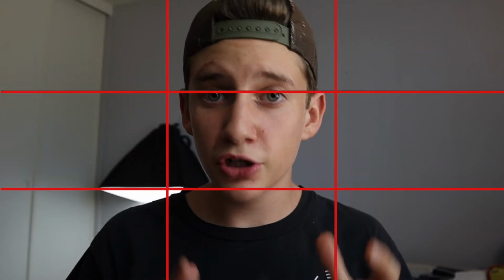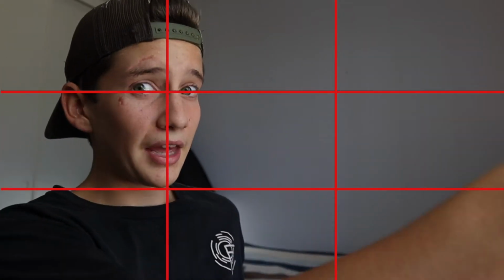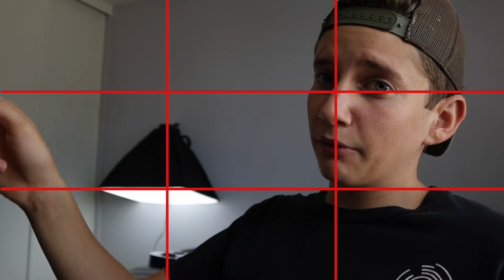So something like that should be pretty good, and make sure if they're on this side of the third that they're looking that way, or if on this side, they're looking that way. If they're on this side of the third and they're looking that way, it feels uncomfortable, and really the composition just doesn't feel right. An easy way to see how this plays out is to go and watch a movie.